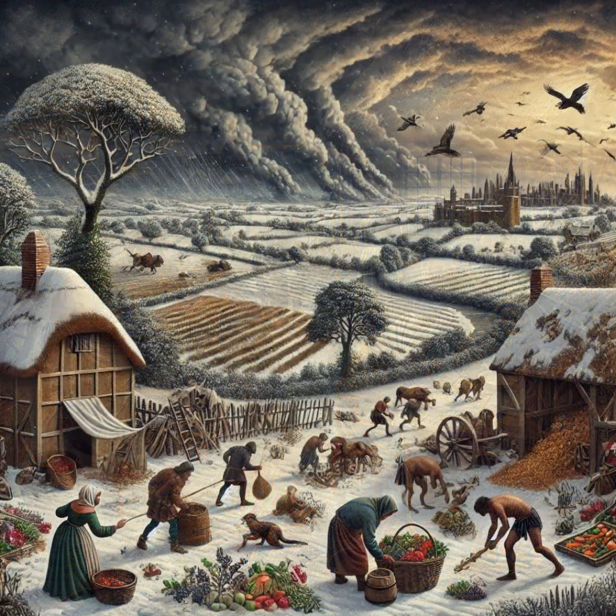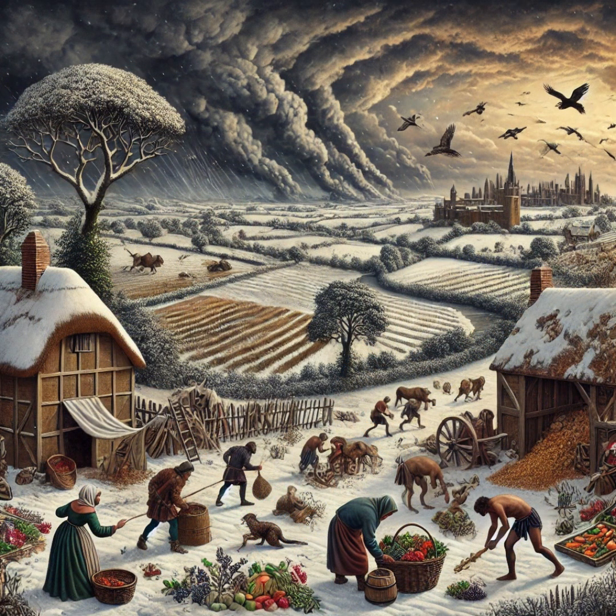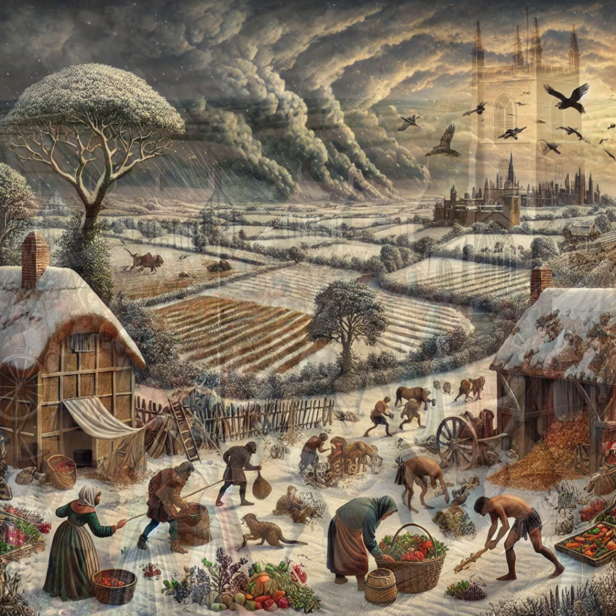In addition to the challenges of food scarcity, peasants were also vulnerable to disease. The medieval period was marked by frequent outbreaks of plague, smallpox, and other infectious diseases, which could decimate entire communities. The most devastating of these was the Black Death, which swept through England in 1348 to 1349, killing an estimated one-third of the population and leading to significant social and economic upheaval.